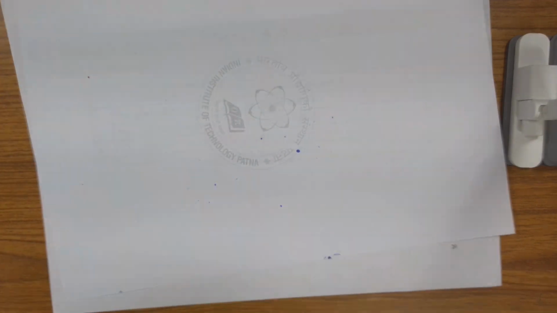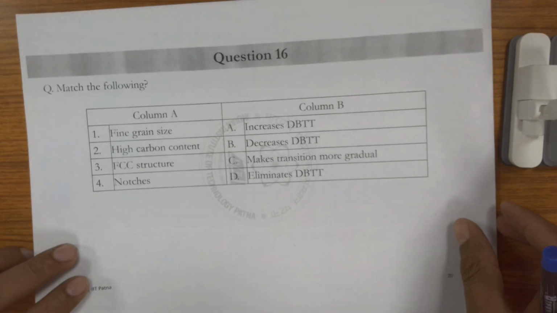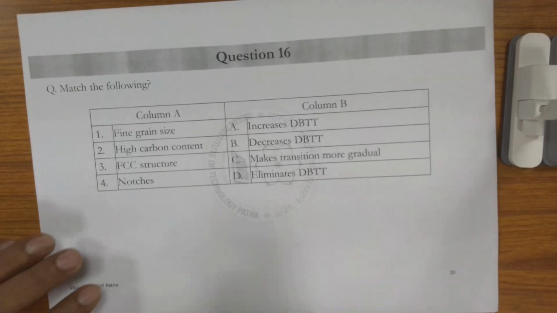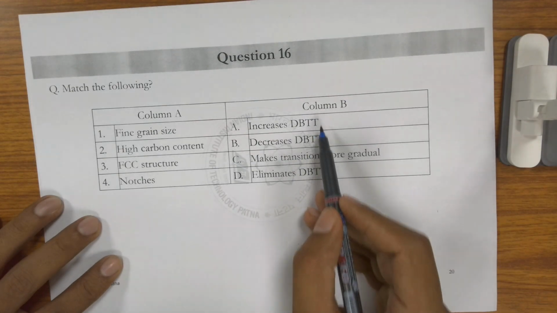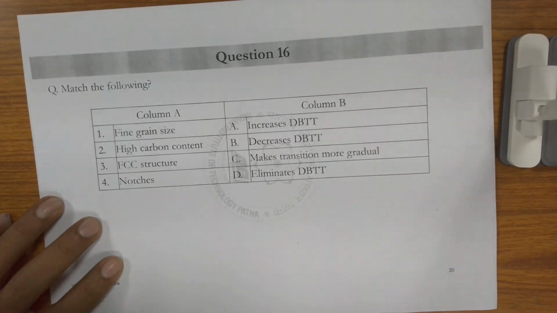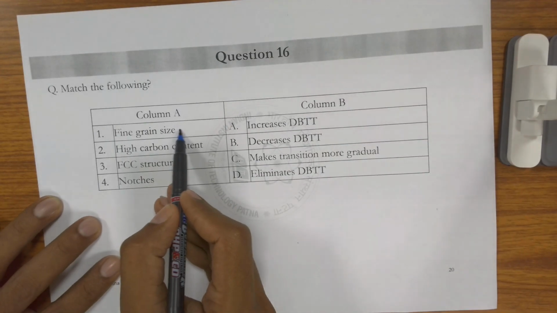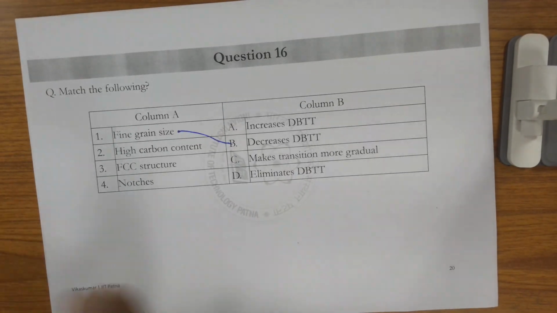Let's go to our final question, question number 16. The finer grain size, and we have to comment on the ductile brittle transition temperature. We saw in the class that finer grain size decreases the ductile brittle transition temperature because it was increasing the ductile region.